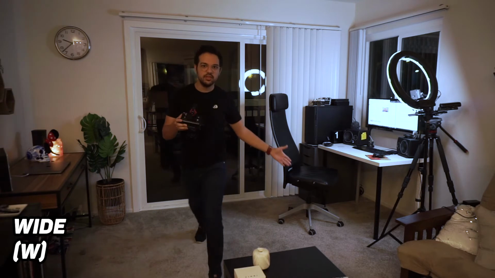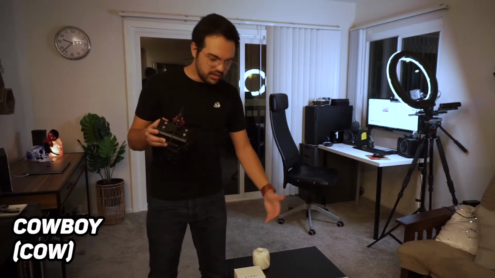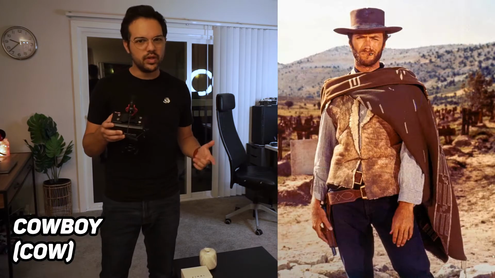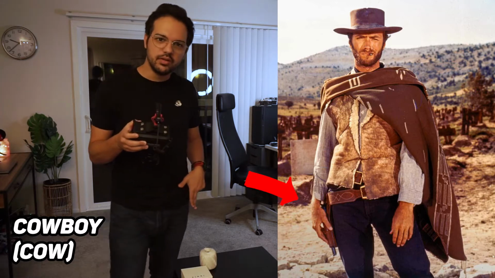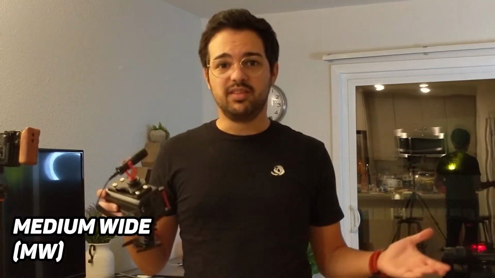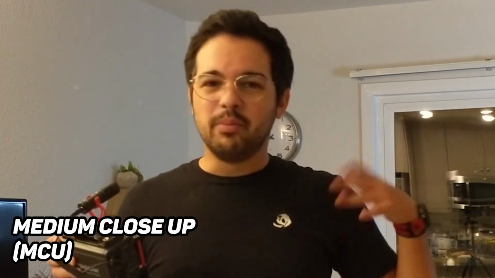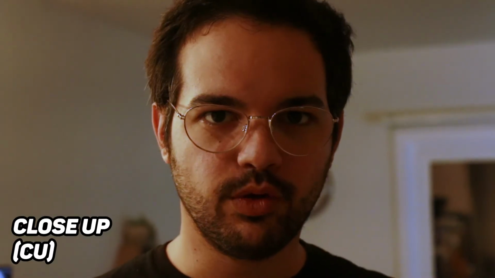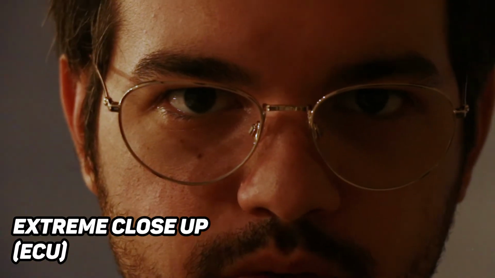Before we talk about shot listing, I have to give you a very quick lesson on shot sizes. This is a wide shot. You can see everything. This is what they call a cowboy shot. It's from the thighs up. They use these in westerns because you can see the cowboys' guns from here. This is a medium wide. You can see from my hips up. This is a medium from my diaphragm up. And this is a medium close up from around my nipples up. This is a close up. And this is an extreme close up.